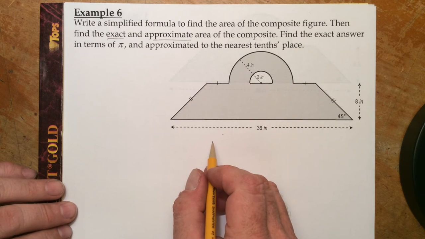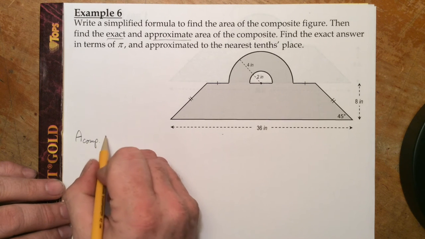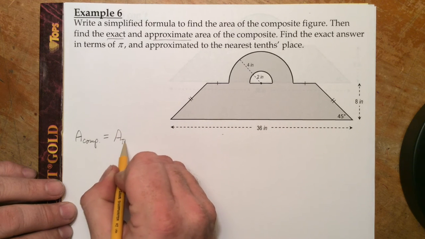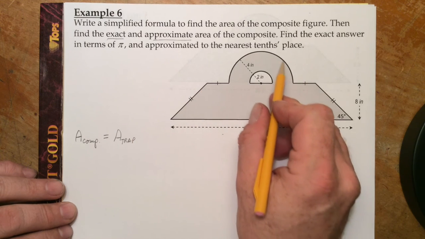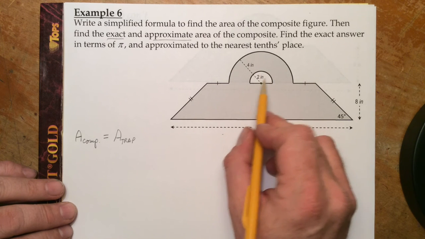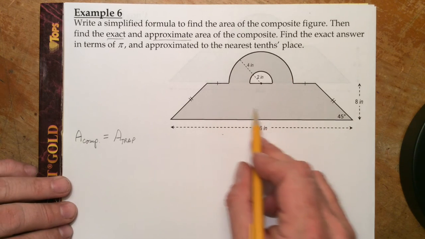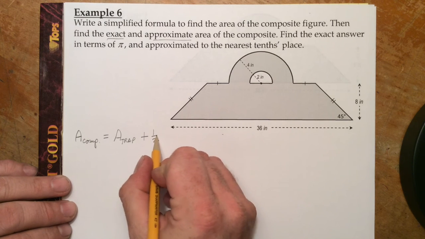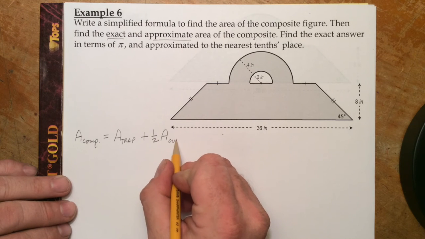So, to start off with, the area of this composite, we're going to take the area of the trapezoid. To that, we will add the area of the larger half circle. Now, the larger half circle includes everything that's inside here also, this whole thing right here. The circle would be the whole thing, so we're going to need to take half of that. We add half the area of the larger circle, or I'll call it the outer circle.